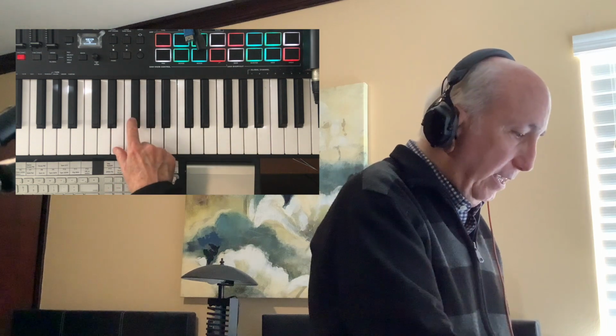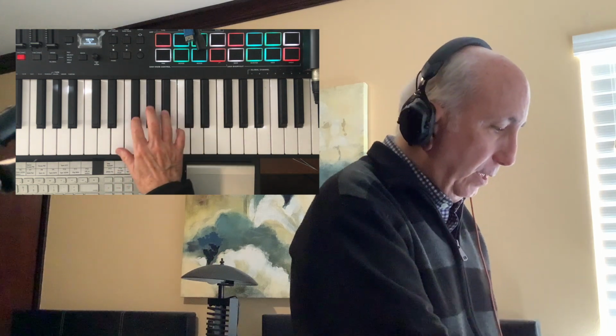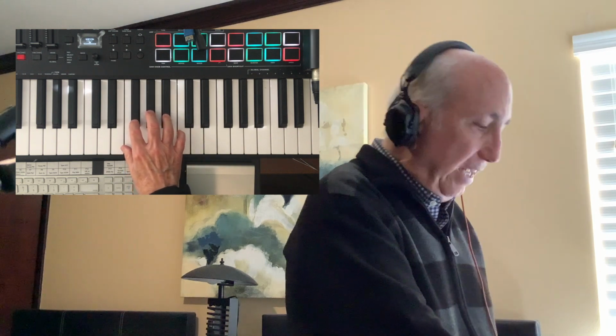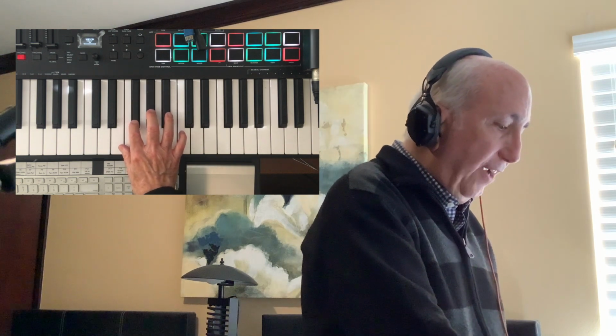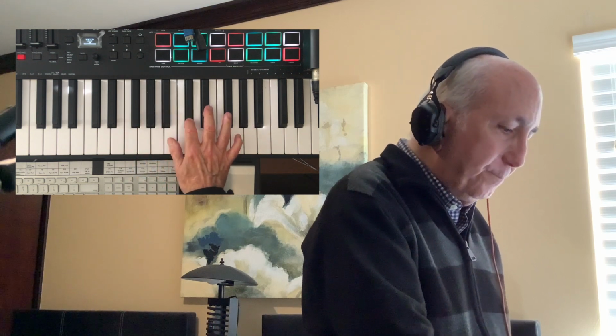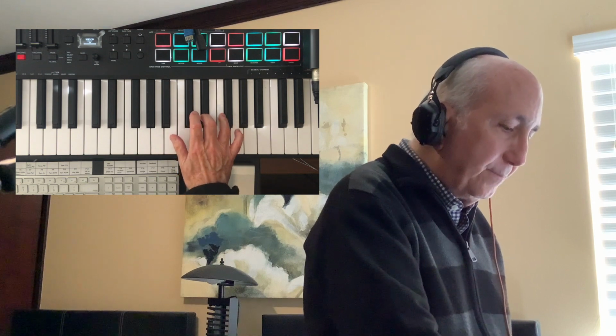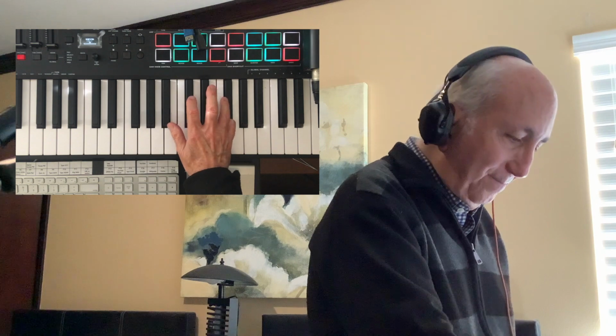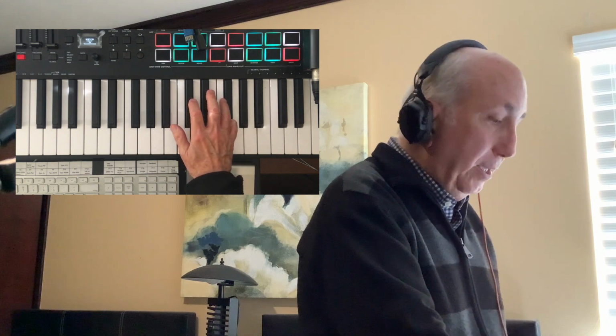Now this is an enharmonic to the F sharp major scale. Okay, it uses the same exact keys, different spelling. Okay, G flat, A flat, B flat, C flat, D flat, E flat, F, G flat. Tricky one.